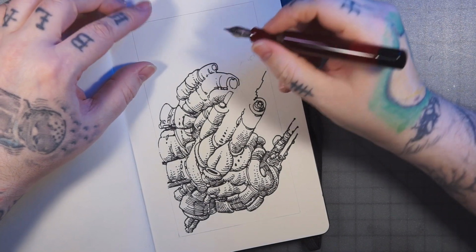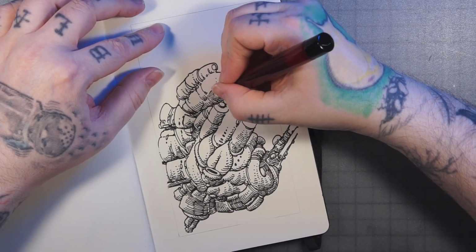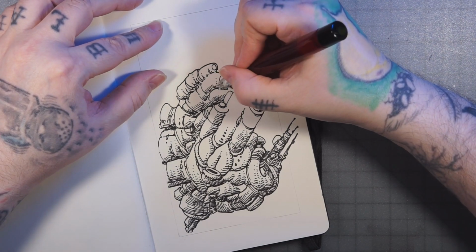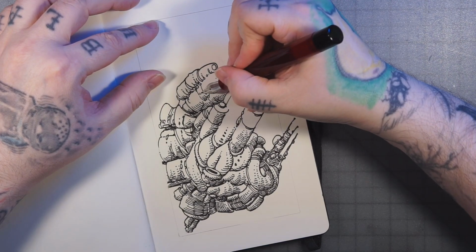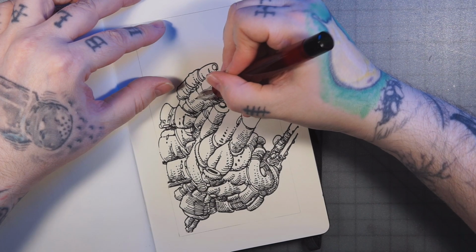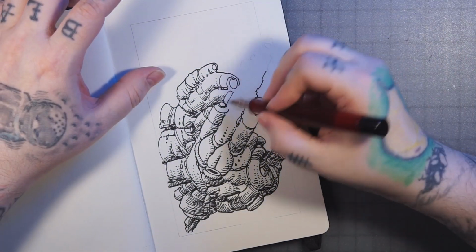This pen still does have a slight bounce in the nib compared to the TWSBI's, which, as long as it's working correctly, is nice, actually. Well, it can be nice. It depends on what you're going for.